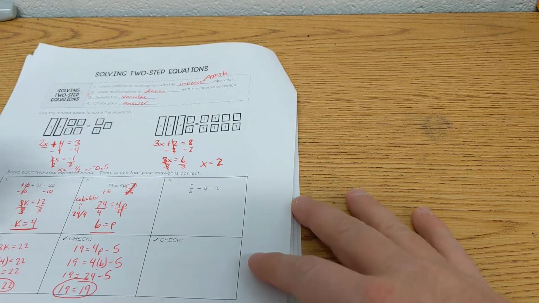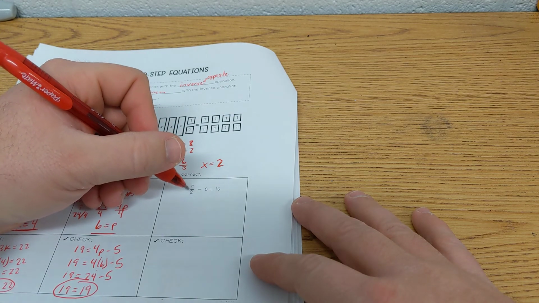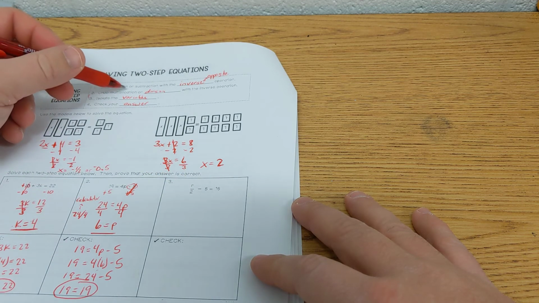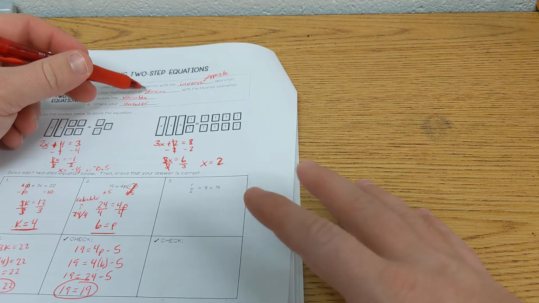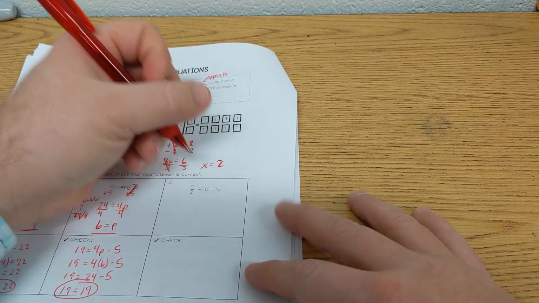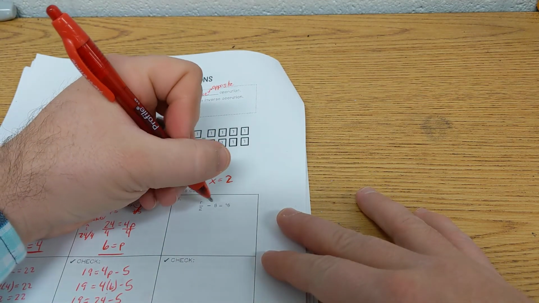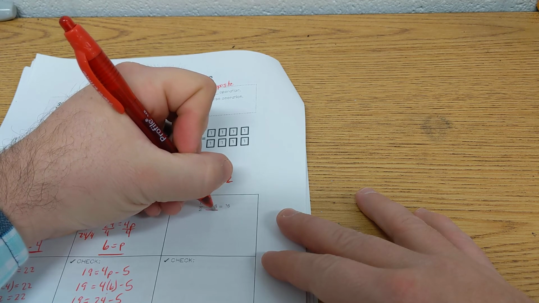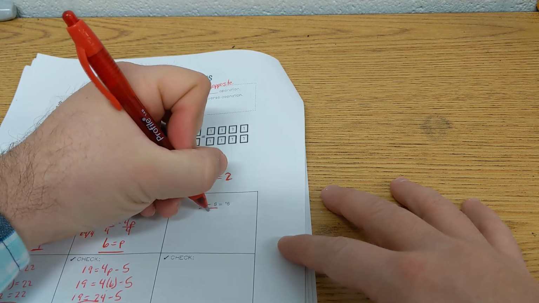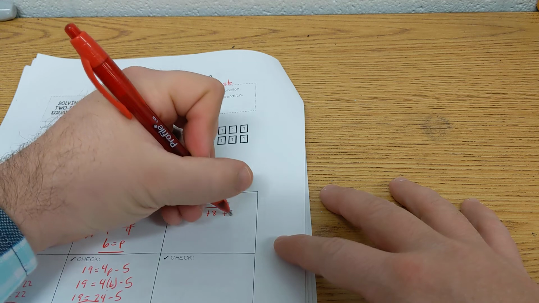All right, let's look at the third one. Now we have r divided by 2. All right, so there's division. So if we have a division, what are we going to do? We're going to undo multiplication or division in that second step. So we need to multiply. All right, so we're worried about addition or subtraction first. We need to move this 8 to the other side. We're subtracting 8, so we need to add 8. Okay, and we need to do that to both sides.